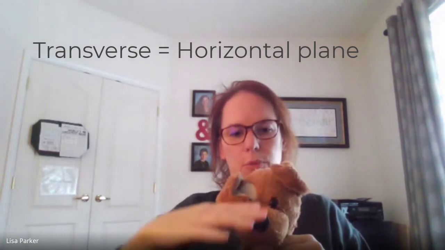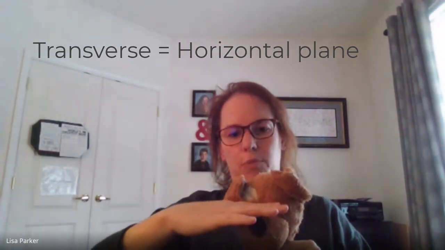So let's say I took an image and we sliced the body this way. That's the horizontal plane. If I divide the body this way and I got an upper half and a lower half, a superior and an inferior view of the body, so there's a superior portion and an inferior portion, that would be a transverse or a horizontal plane. Transverse or horizontal plane.